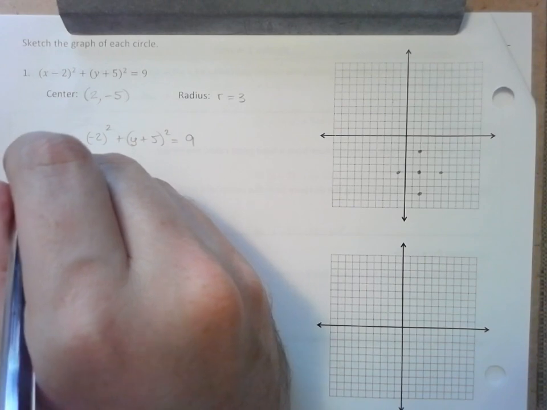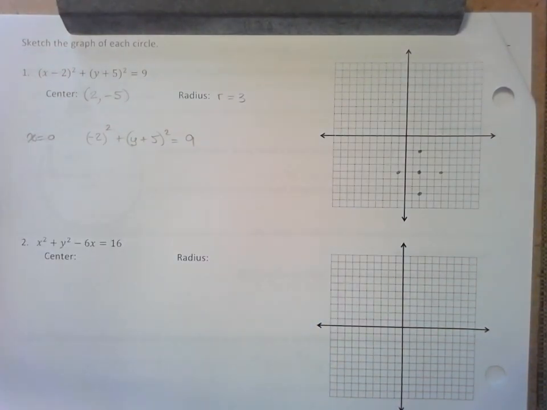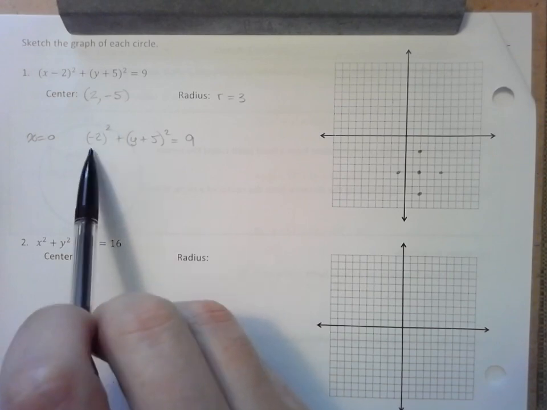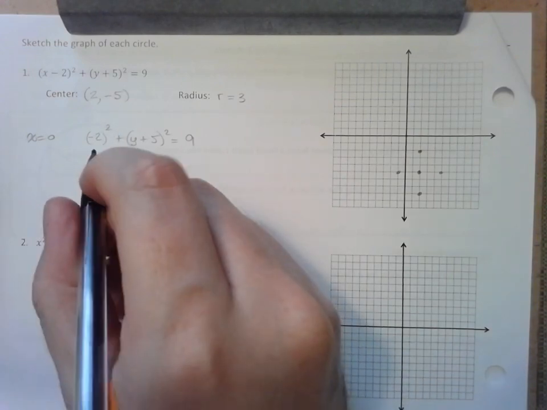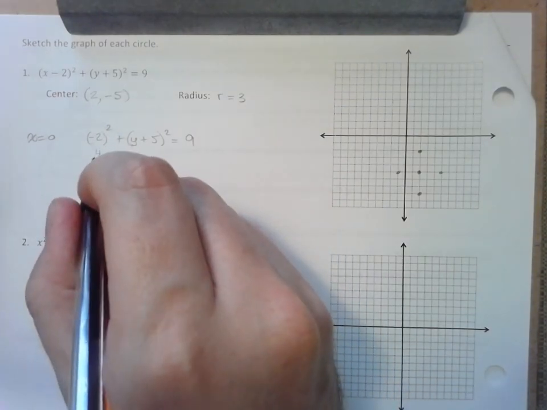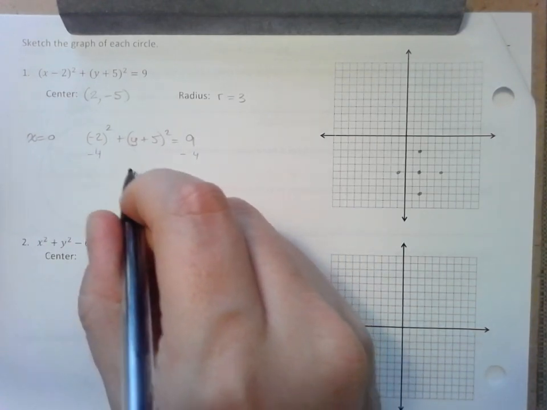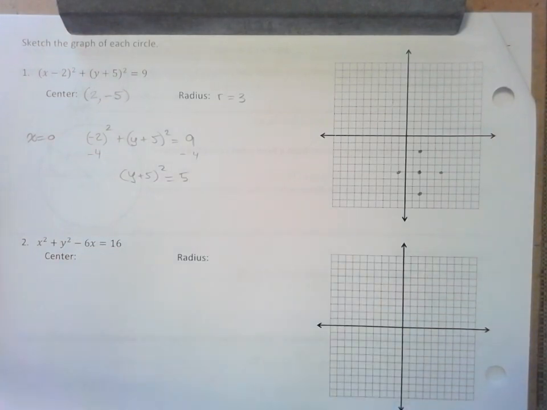So this is when x equals 0. So we plugged in 0. Now we're going to evaluate. The left side has a constant of 4. The right side has a constant of 9. Let's subtract 4 from both sides. Now we have a statement. The quantity y plus 5 squared equals positive 5.